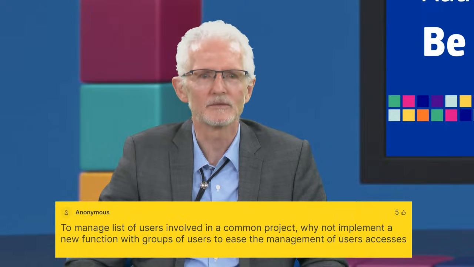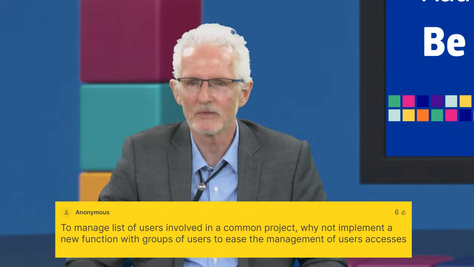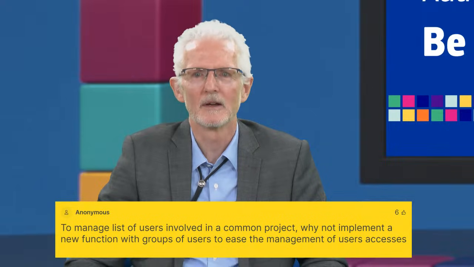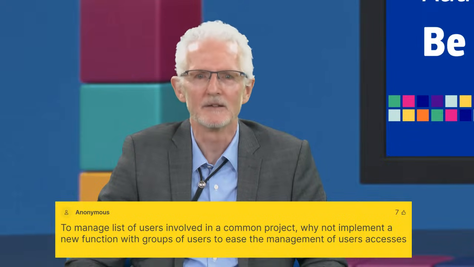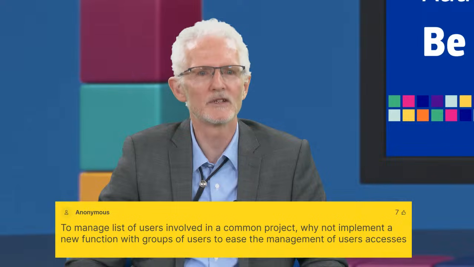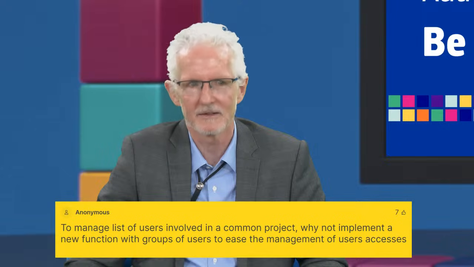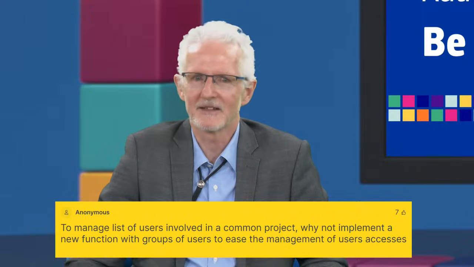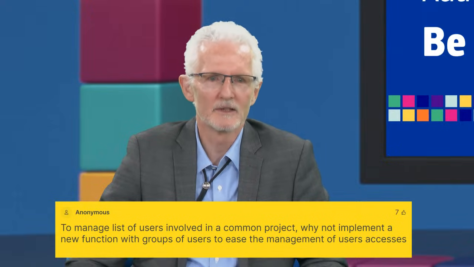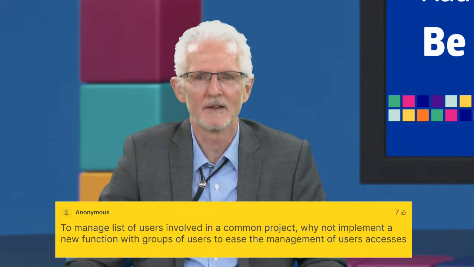Next question: to manage lists of users involved in a common project, why not implement a new function with groups of users to ease the management of users' accesses? This was all considered when we designed the system. There are issues of personal data protection, and so we are currently of the opinion that the way it is set up, the delegated self-management of the access rights in a chain of trust, as we say, is the best way of doing it.